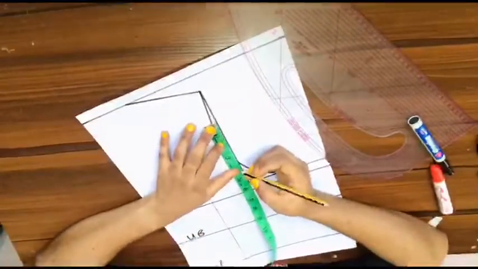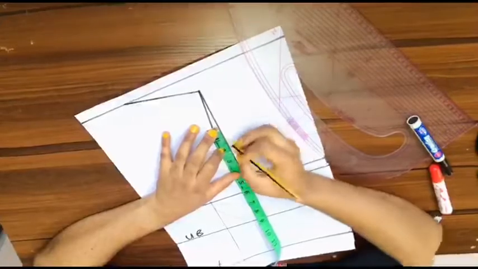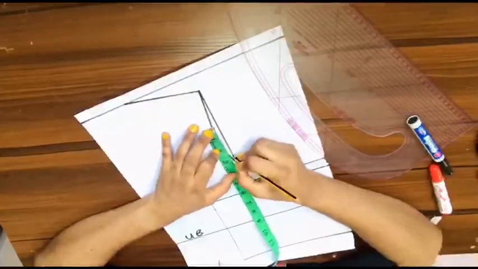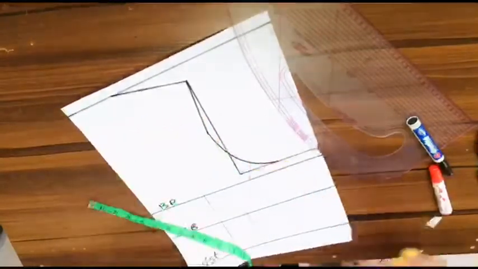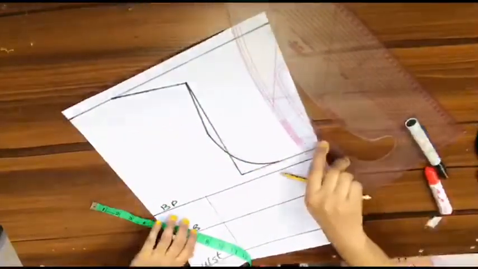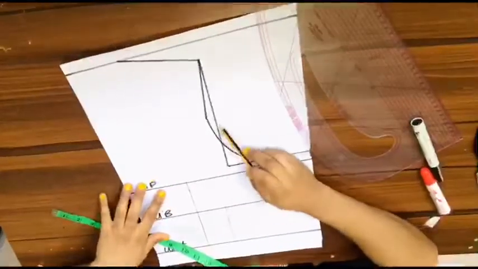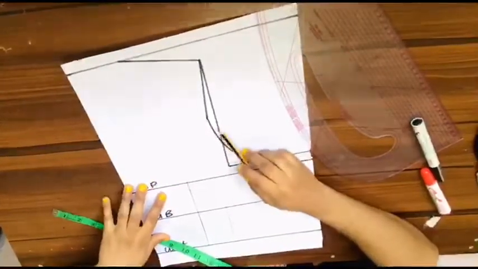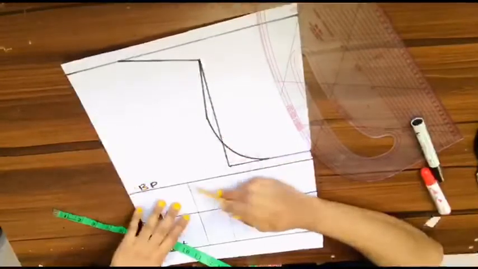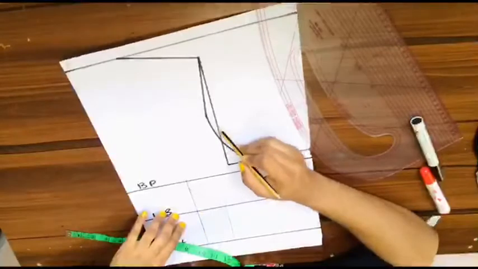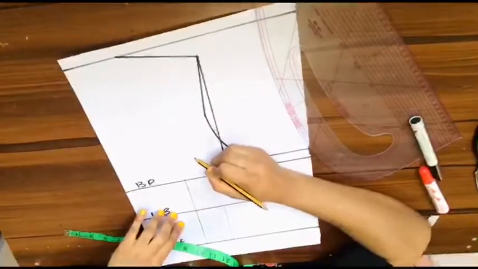I'm going to take a dart of 1 inch, so I'll be opening up that line in between by 1/2 inch on both sides, and then I'll connect it. I'm just going to use my free hand to connect this point, the line in between, to my bust line. I'll take it this way.